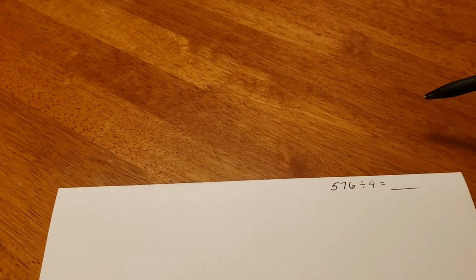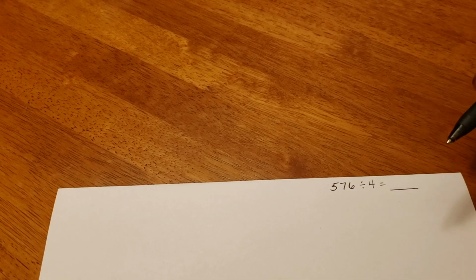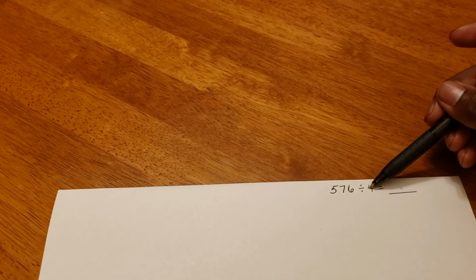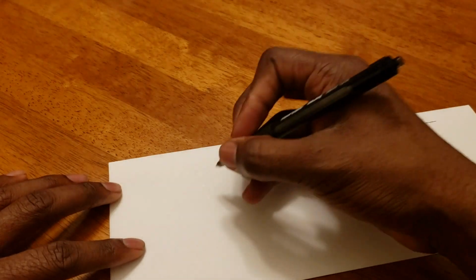So we're going to divide 576 by 4. And so we can use an area model to do this. 576 divided by 4 equals something. And since multiplication is the inverse operation of division, that means that something times 4 is going to give me 576. So we're going to figure out what that is using the area model.